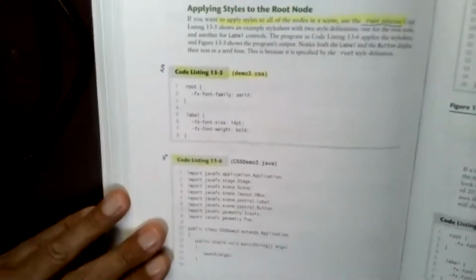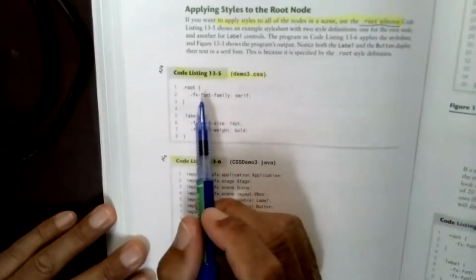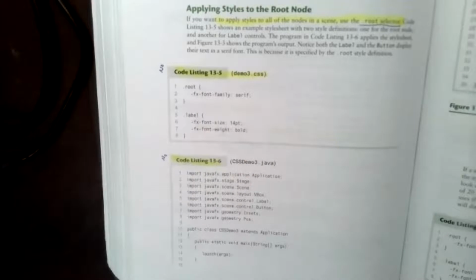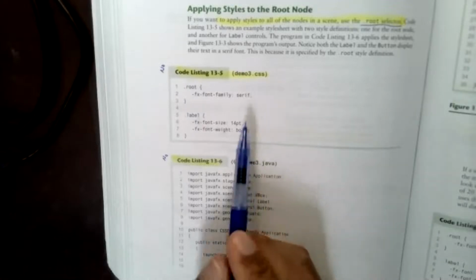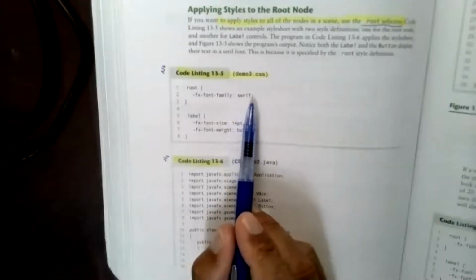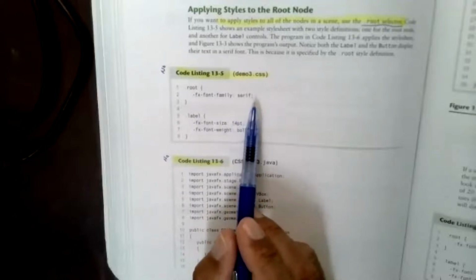No? I didn't have you type this one in, but here's one for root. What does the root selector do? Give me a D word. Default. Yeah, it defaults everything to this font. So everywhere will now have this font.